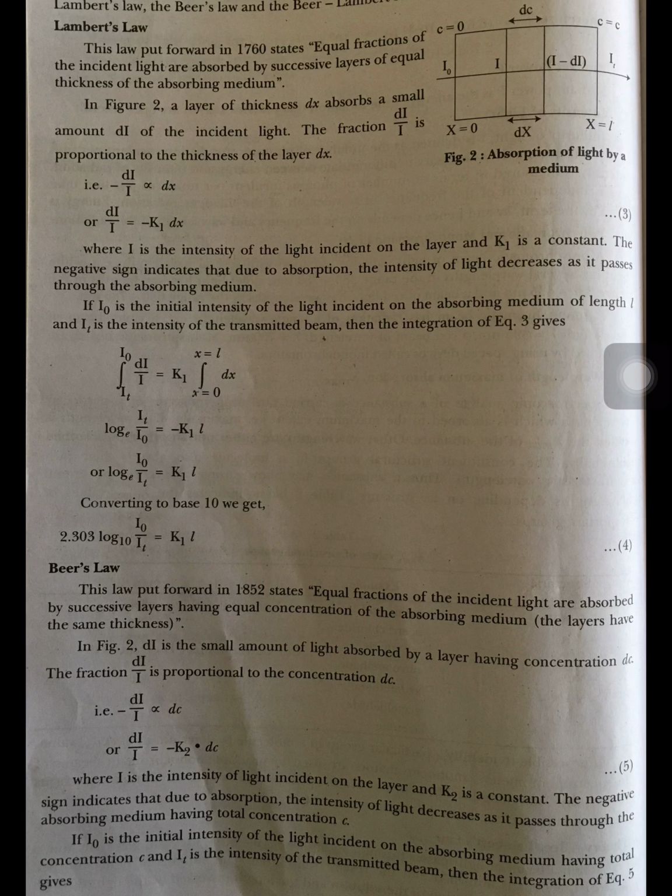If you see equation number 3 on the upper side, the equation is dI by I is equal to minus k1 dx, and equation number 5 is dI by I is equal to minus k2 into dc.